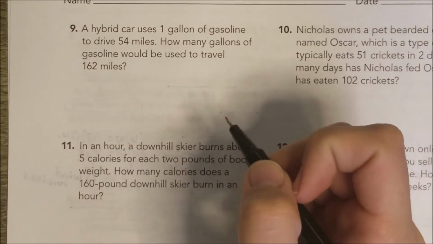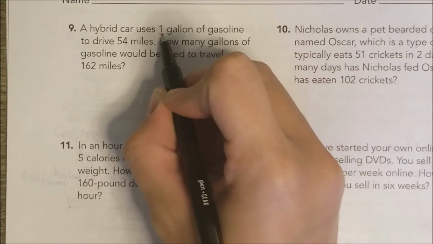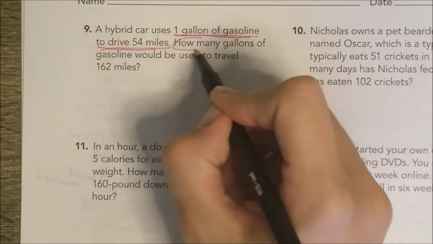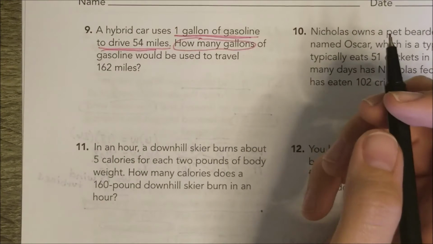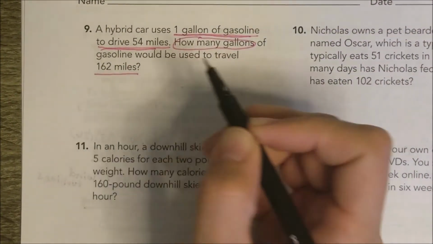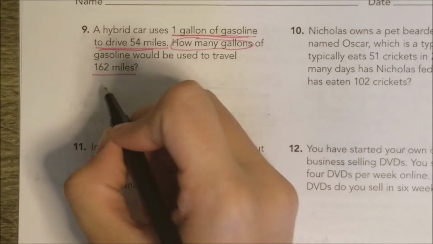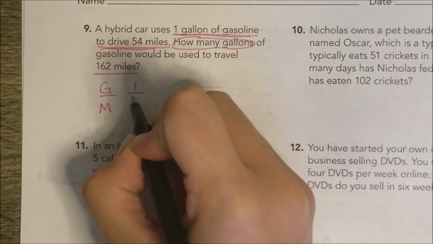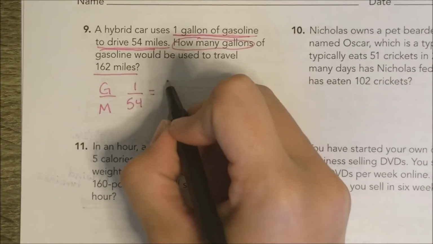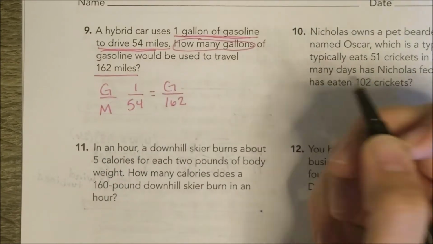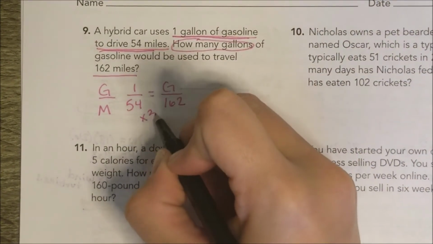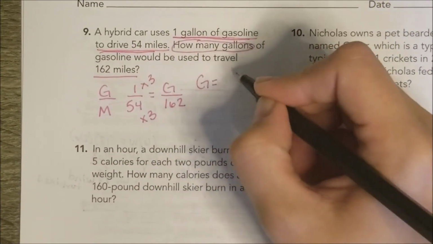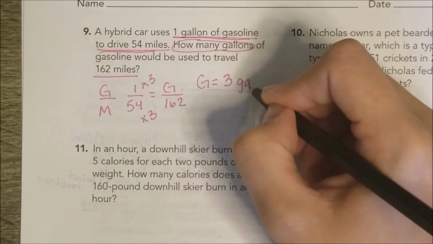Number 9. A hybrid car uses 1 gallon of gasoline to drive 54 miles. How many gallons of gasoline would be used to travel 162 miles? So we're comparing gallons to miles. So 1 over 54 equals G over 162. 54 times 3 is 162. 1 times 3 is 3. So G equals 3 gallons.